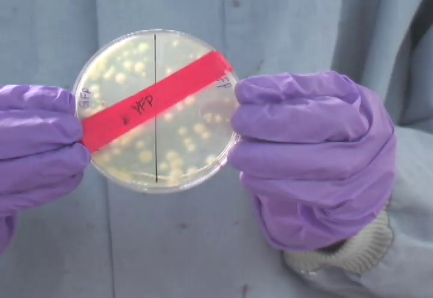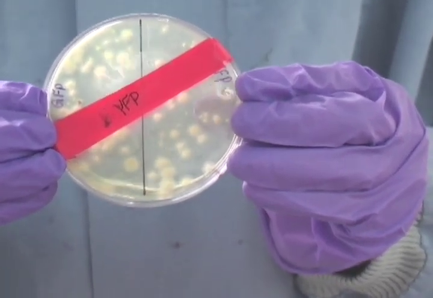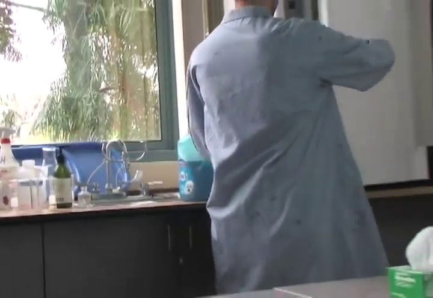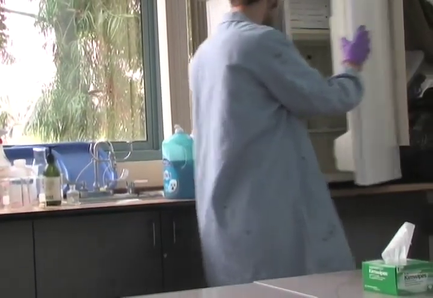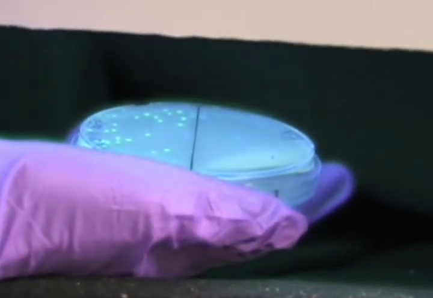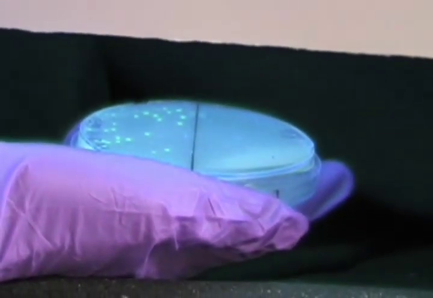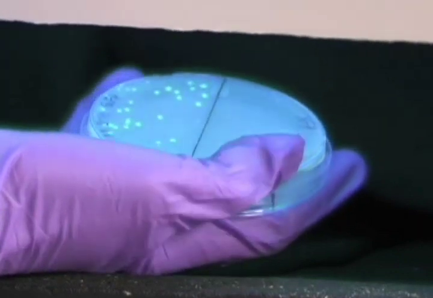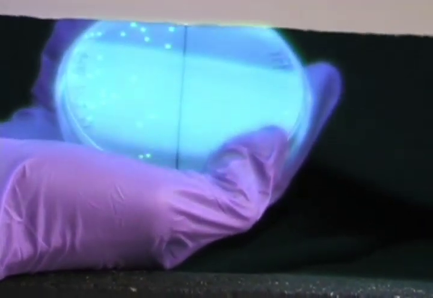Put your initials or group number on the plates. After that, place your plate in a 37 degrees Celsius bacterial incubation oven overnight to incubate. Tomorrow, we will use a long-wave UV light to visualize the transformed cells. Hopefully, you will see bacteria that fluoresce green and blue and yellow.